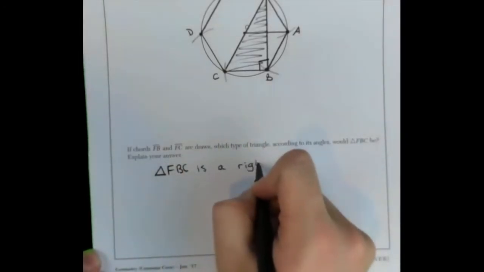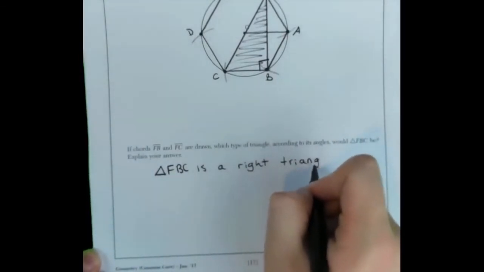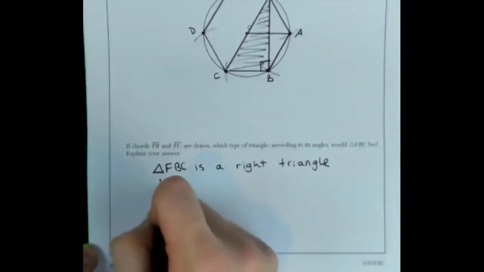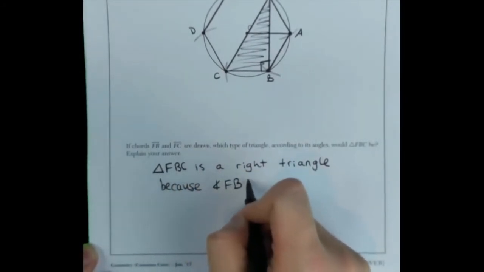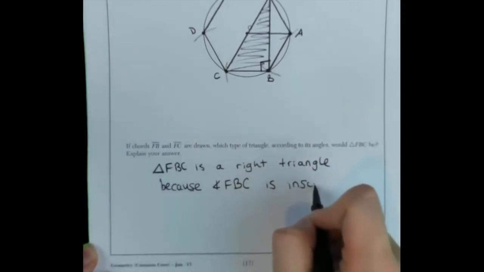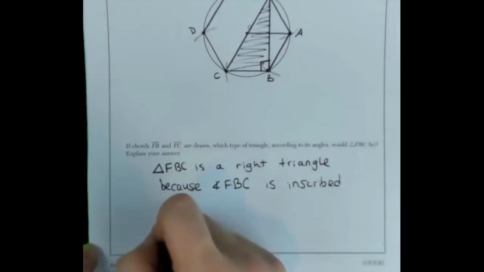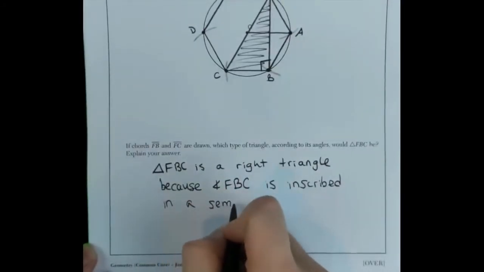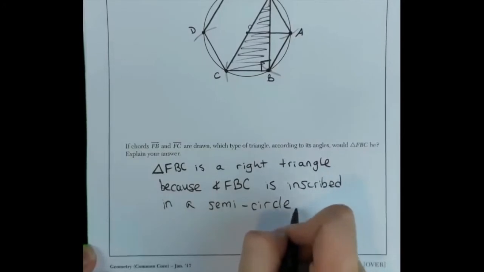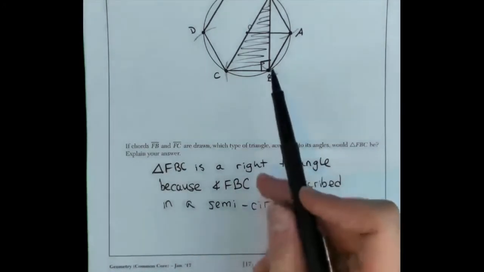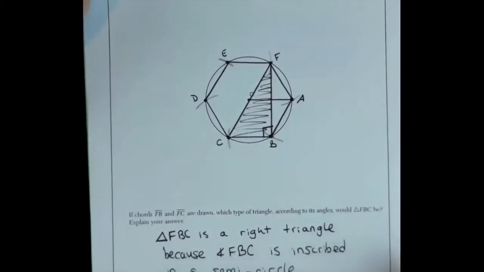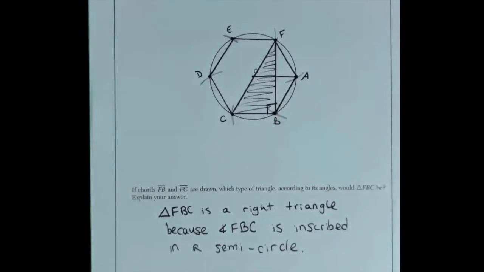is a right triangle because angle FBC is inscribed in a semicircle. Now remember, a semicircle has 180 degrees, and an inscribed angle is 1/2 the arc it intercepts, so this would be, of course, 90 degrees, because half of 180 degrees is, in fact, 90 degrees. And that's how you do that construction and that follow-up question.